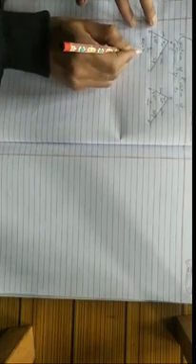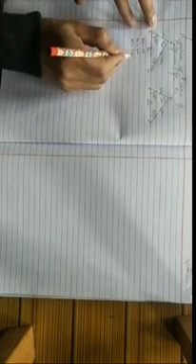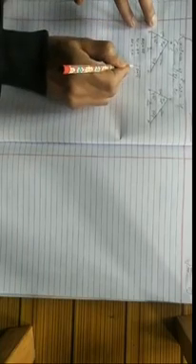If we summarize these equalities between the corresponding parts in this way, we can write side AB is equal to DE side, side BC is equal to EF side, side AC is equal to side DF, and angle A is equal to angle D, angle B is equal to angle E, and angle C is equal to angle F. Based on the equalities of these corresponding parts between the two triangles, we can write that the two triangles are congruent to each other.